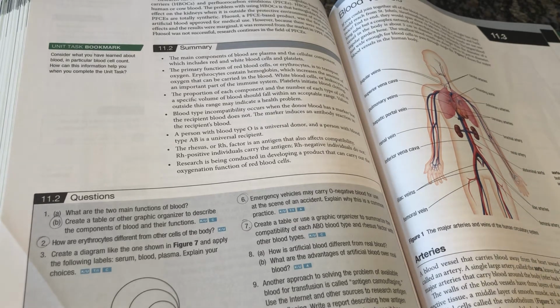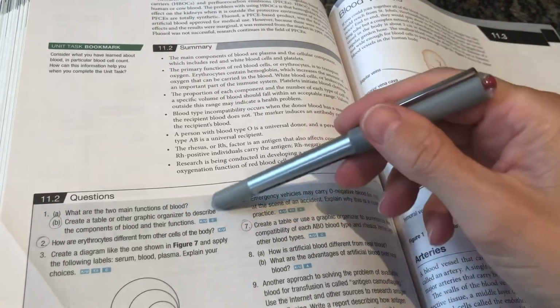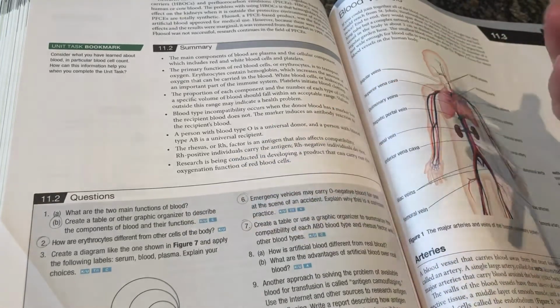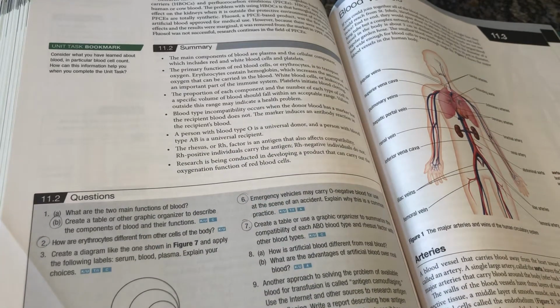So that information's already been given to you. I'm just asking you to know what that is and to be able to work through it and look at the table and recognize the differences between those different parts of blood. Question 2 says, how are erythrocytes different from other cells of the body?